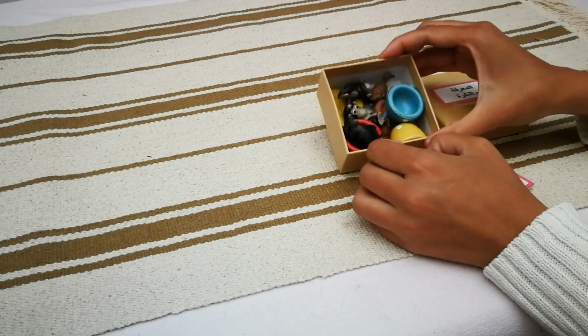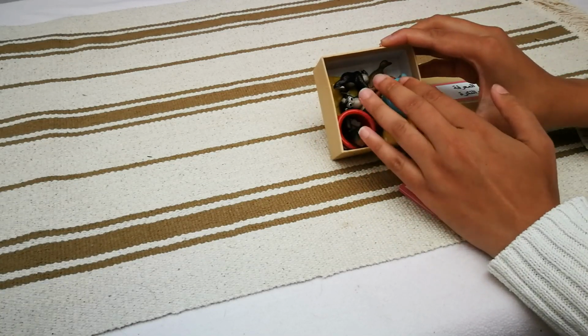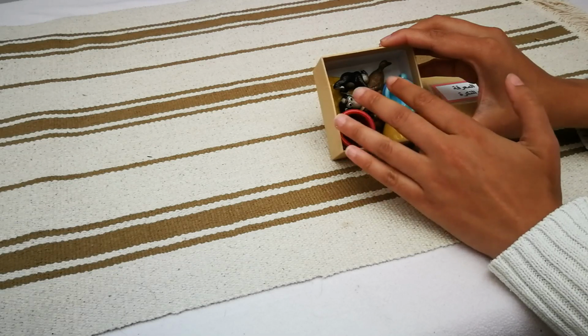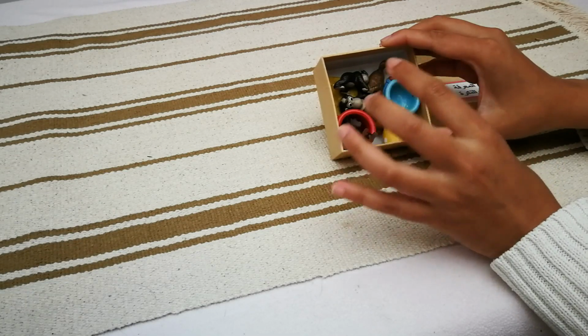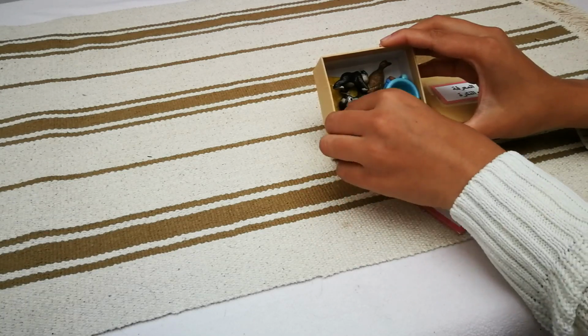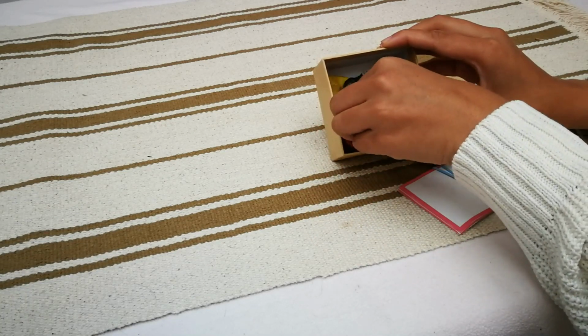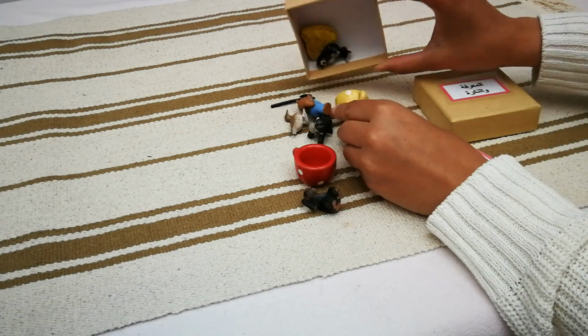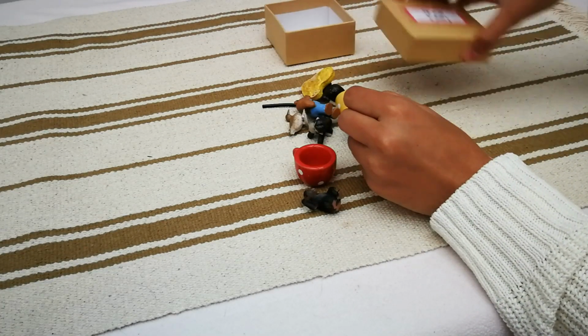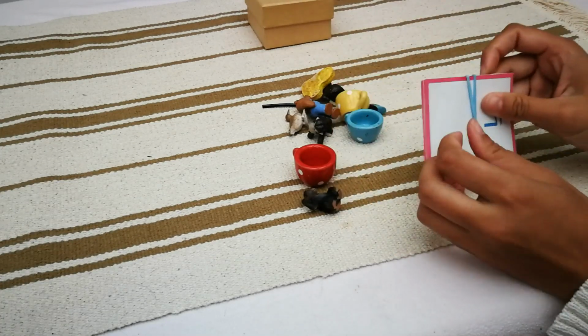So we need a pink box full of small objects, three of them of one kind and three of them of a different group of two or more. We get the child to put all the objects out and get the cards.